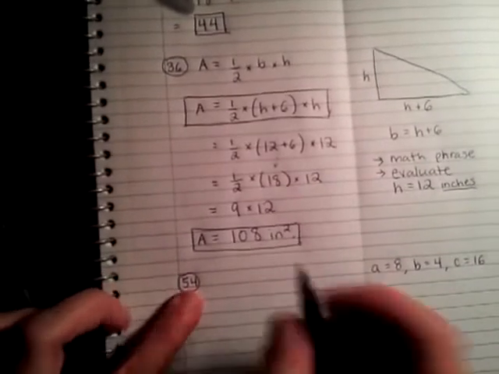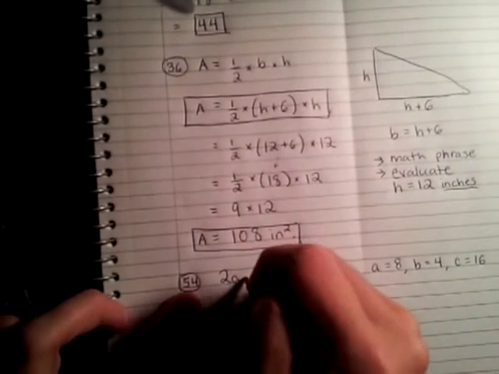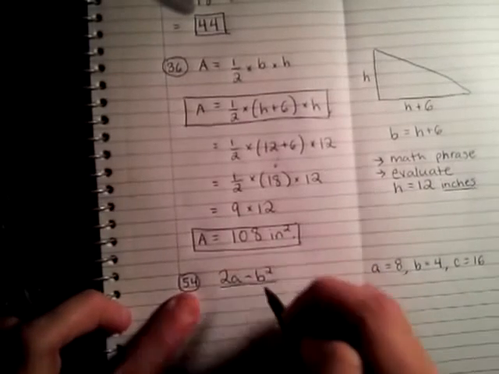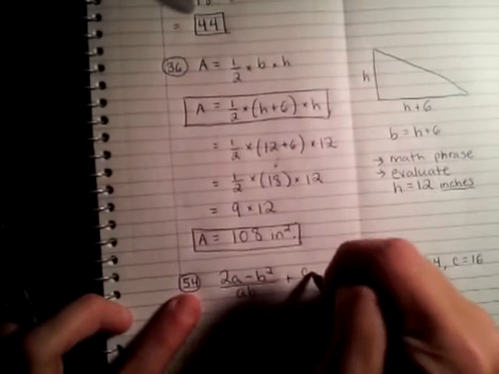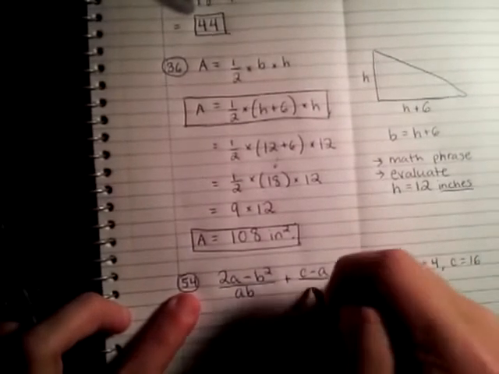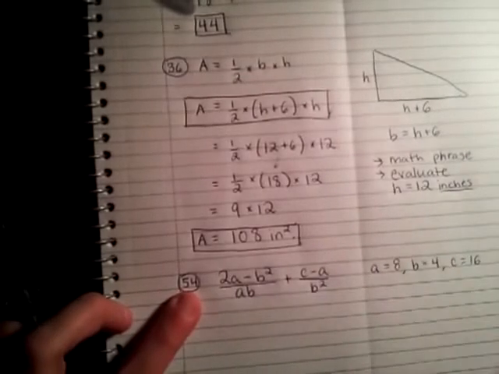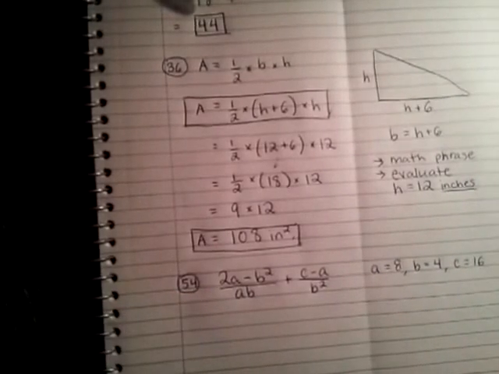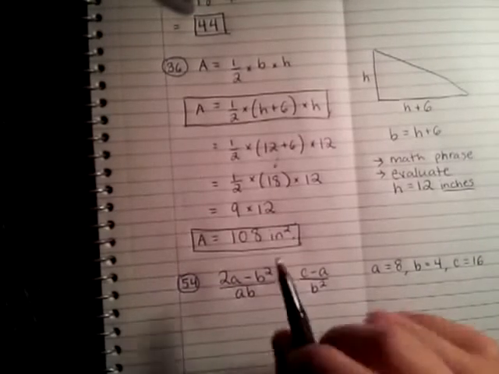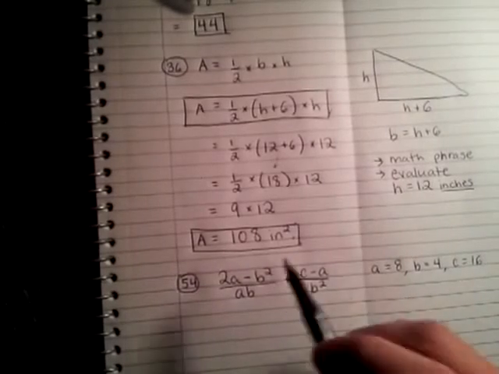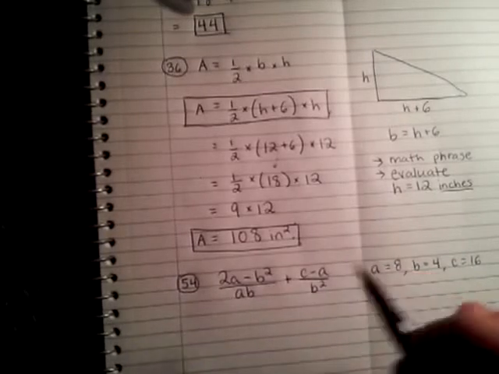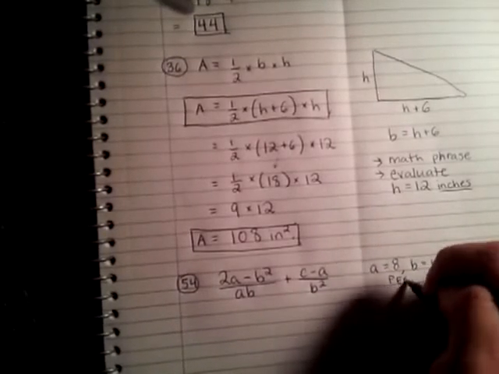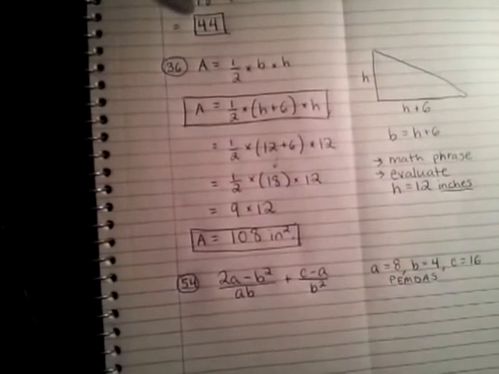This one's a bit complicated. It's 2a minus b squared over ab plus c minus a over b squared. That's it. Now, let's look at it before we plug in the numbers and see if we can simplify anything. Ordinarily, we would evaluate exponents first, and then, well, first parentheses, actually, because we are using PEMDAS. Please excuse my dear Aunt Sally.